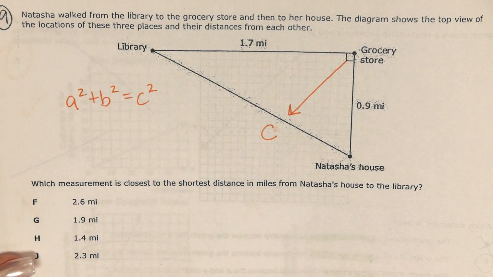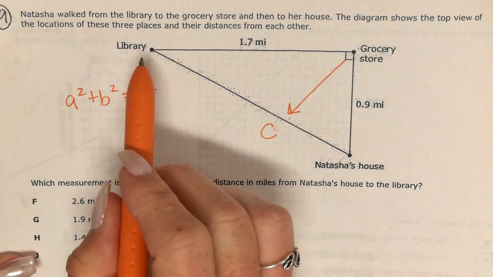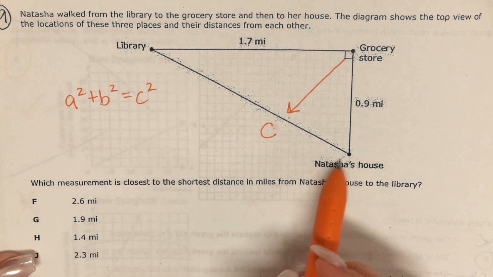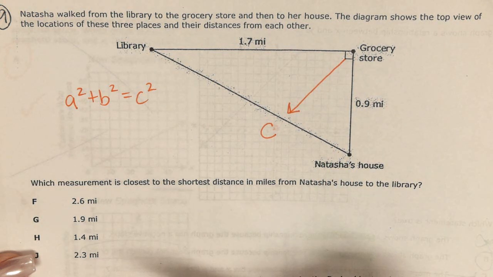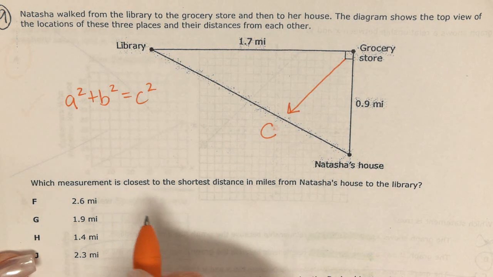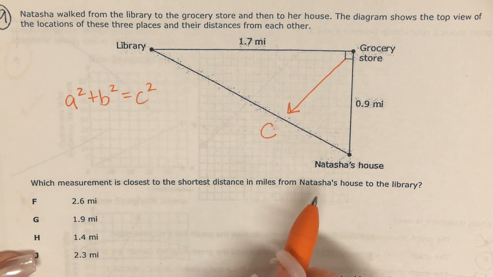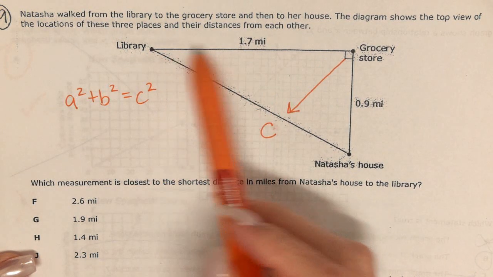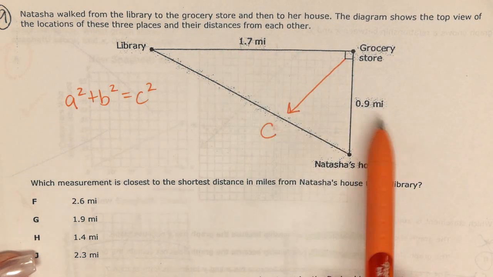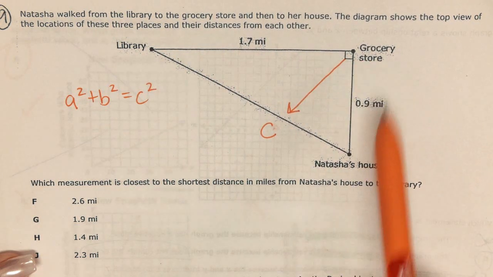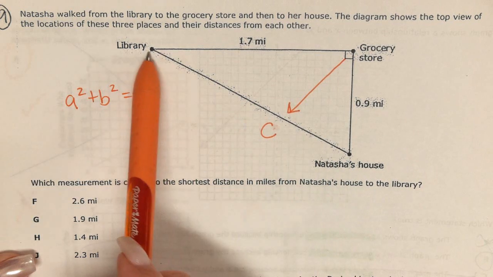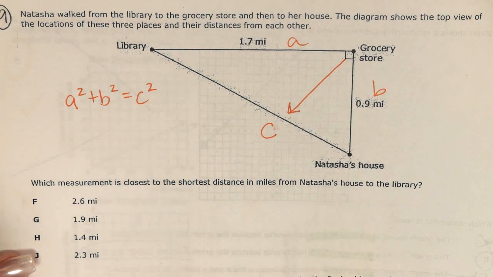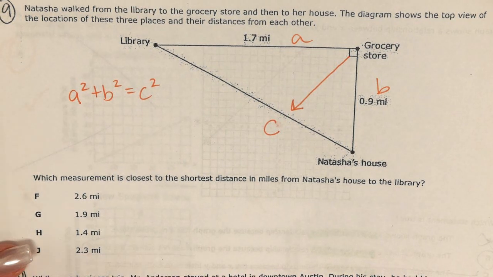It says Natasha walked from the library to the grocery store. So that's here. Then she went from the grocery store to her house. The diagram shows the top view of these locations. Which measurement is closest to the shortest distance from her house to the library? So a lot of people would think, oh, wouldn't I just add those? But that's not how far away it is. That's how she walked. It's actually this distance right here. So this is going to be side A and B. It doesn't matter which way you put those.